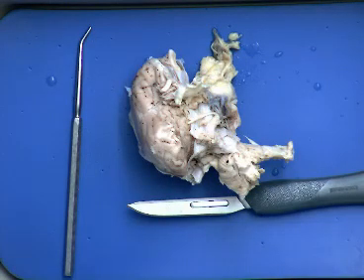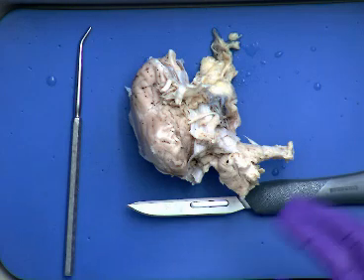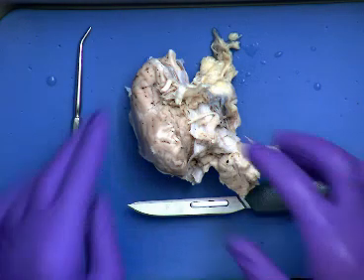So now we get to check out the sheep brain. Again, the structures that you're going to be required to know on the sheep brain are on the handout. It's a shortened list of structures, so I'm sure you're happy to hear that. And while this looks a little bit messy to begin with, hopefully as we continue through the dissection, all will be revealed.